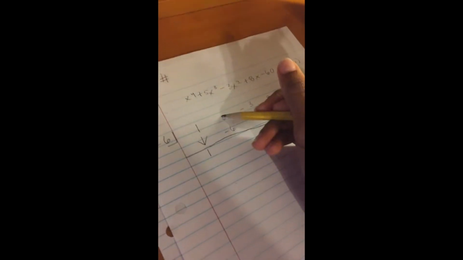So 1. 1 times negative 6 is negative 6. 5 plus negative 6 is negative 1. Negative 1 times negative 6 is positive 6. Negative 3 plus positive 6 is 3. 3 times negative 6 is negative 18. 8 plus negative 18 is negative 10.